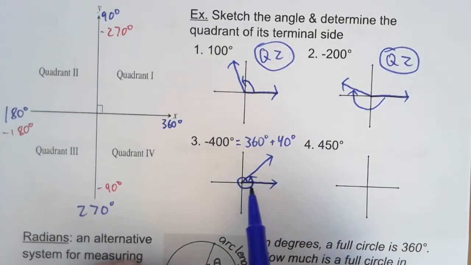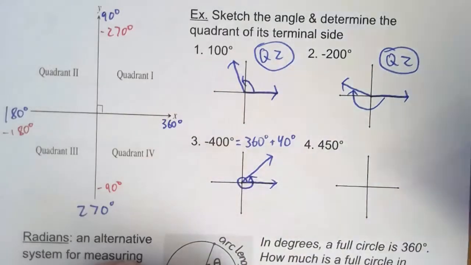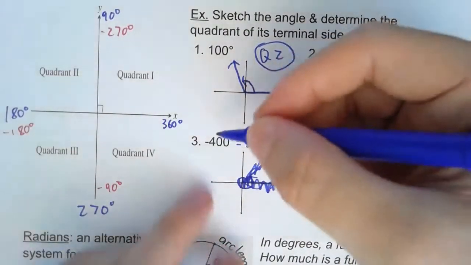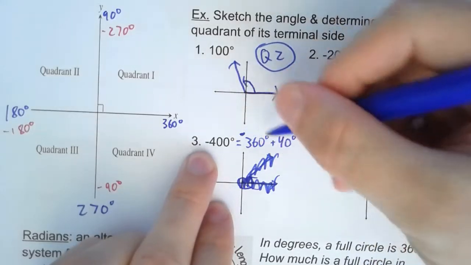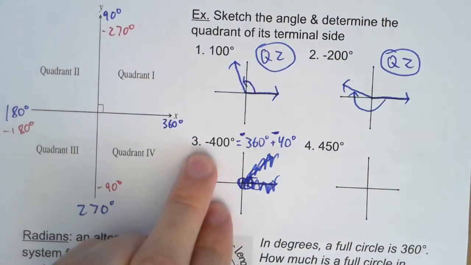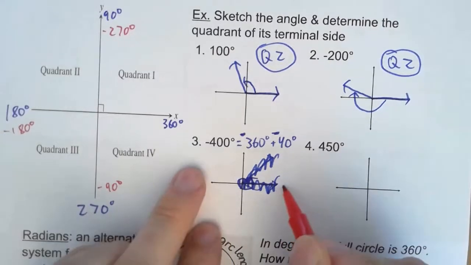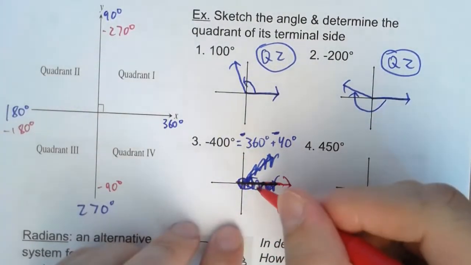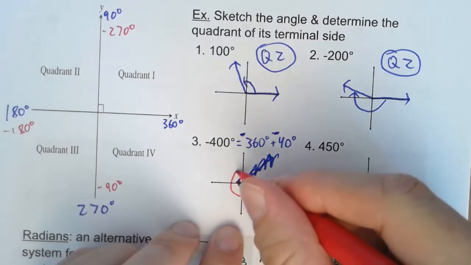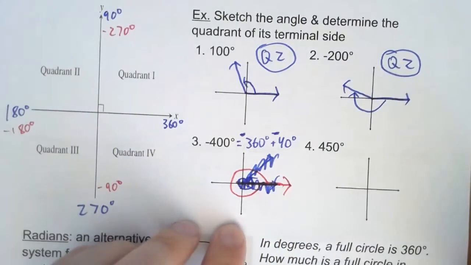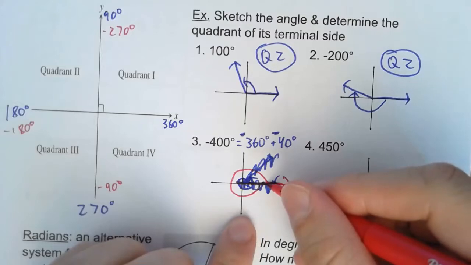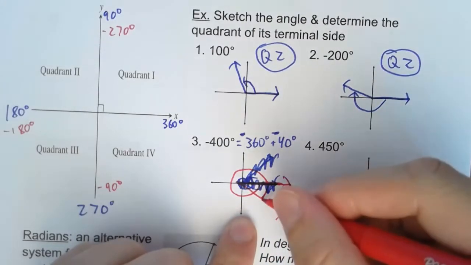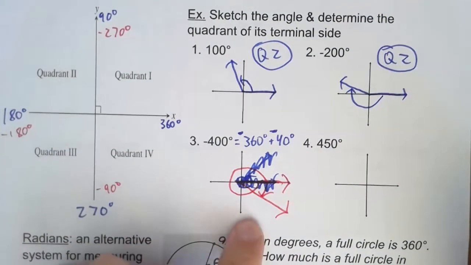Let's see. Oops, I forgot that this one was negative, didn't I? Let's scratch that out there. That's important, huh? I missed that little negative there. This was negative 360 plus negative 40 degrees. Okay, so let's start here. And then let's go backwards a full circle. If we go backwards a full circle, we're there. And then backwards 40 degrees. Now we land right there. Sorry about that. Pay attention to whether your angles are negative or positive here.